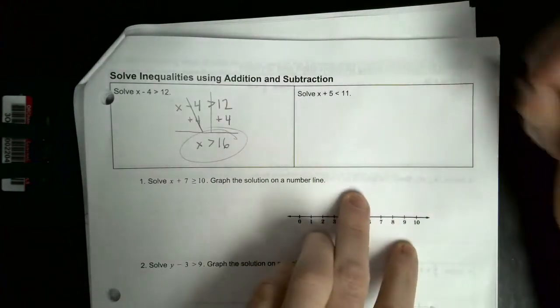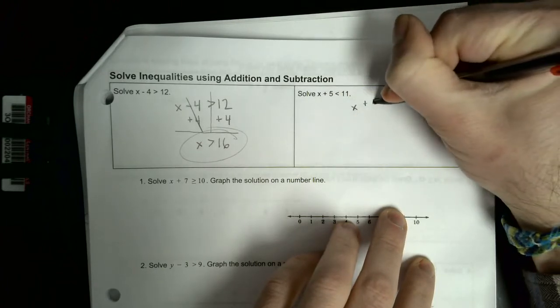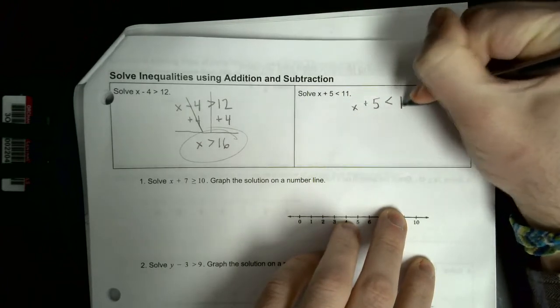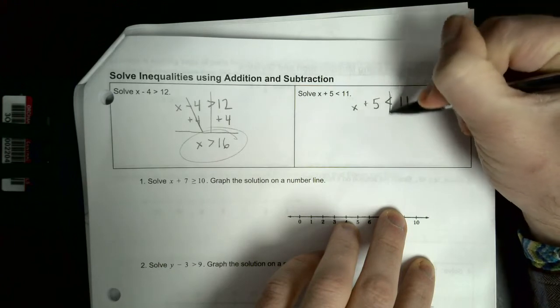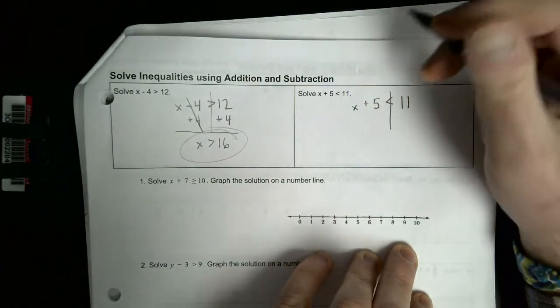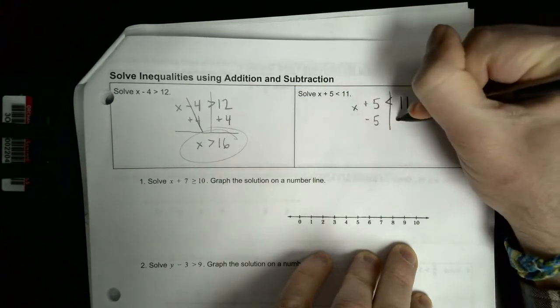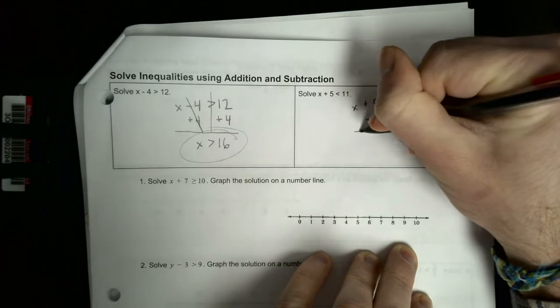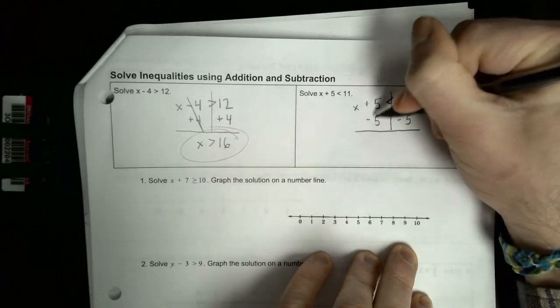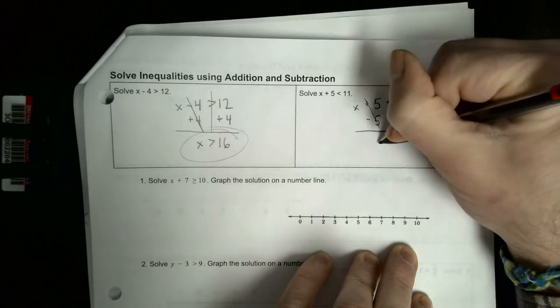All right, let's solve this addition inequality. Let's write it down. X plus 5 is less than 11. We'll put our little wall. We want to get rid of that plus 5. We want to get the x by itself. So we're going to subtract 5 from both sides. The plus 5 and the minus 5, they're gone, and you're left with x.